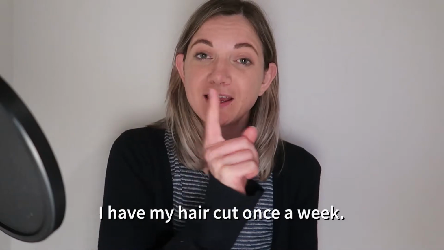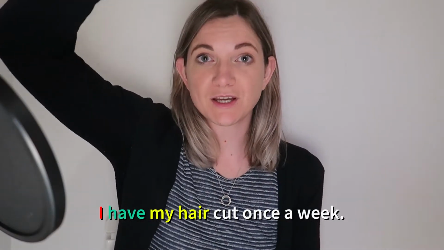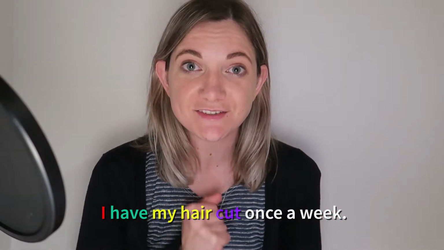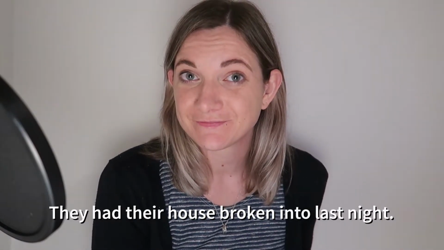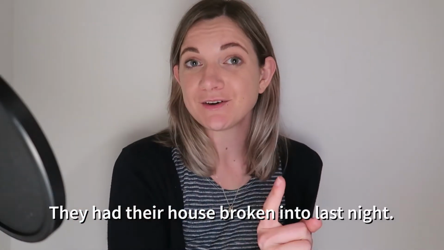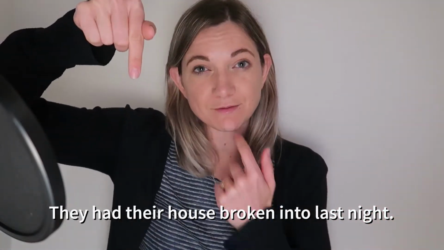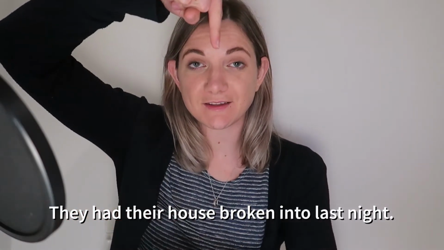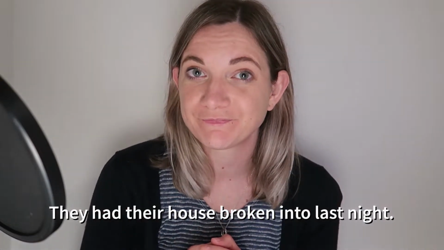I have my haircut once a week. I, subject, have, object, past participle. That's the same structure as they had their house broken into last night. Subject, had, the past tense of have. Object, their house, broken into, past participle.